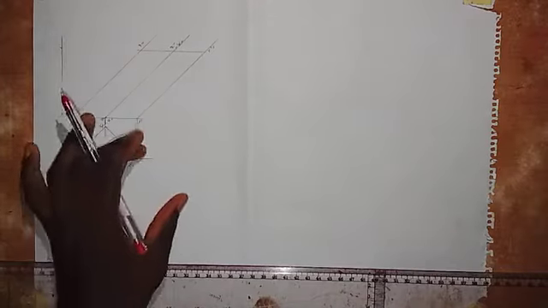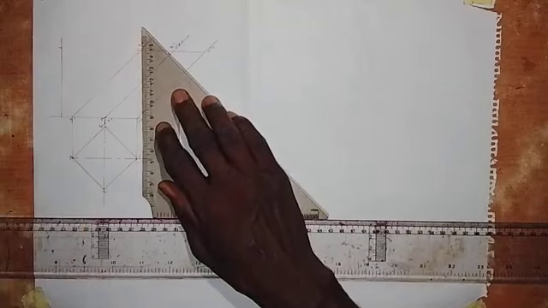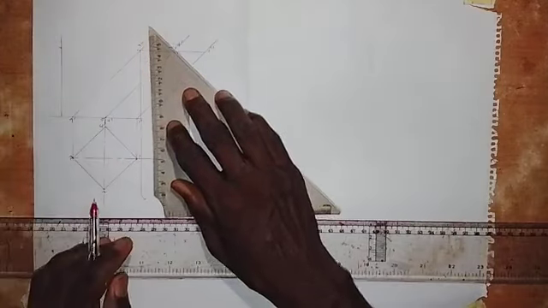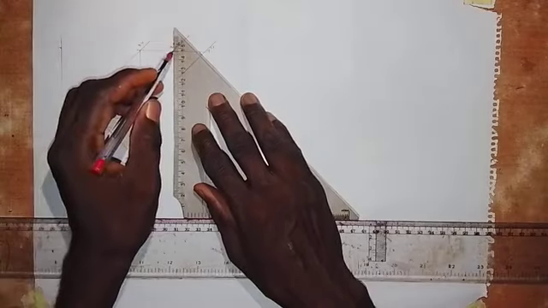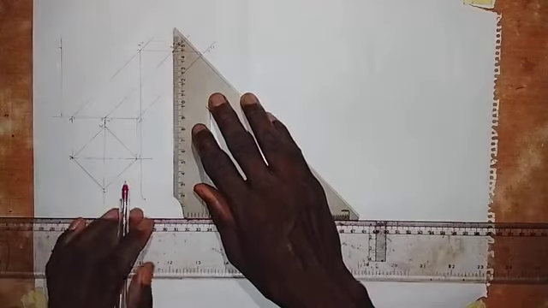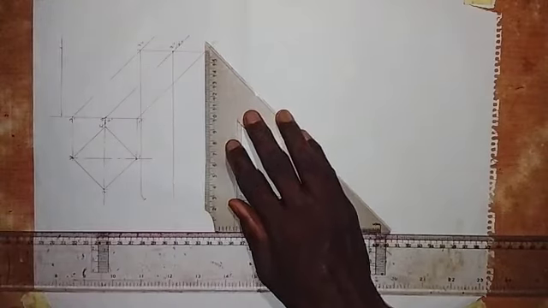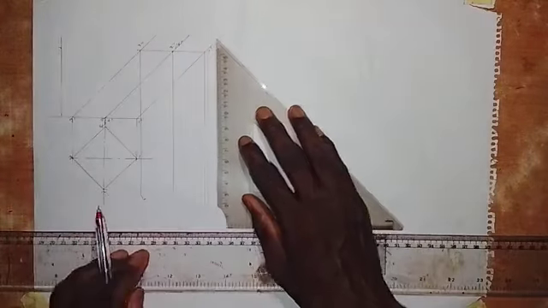So what we have to do to draw the square up here in the plan down here is this. You come to this point 3 here. Then you draw a vertical line from this point down. Then we come to this point 2, 4, so draw a vertical line down here. Then we come to point 1 prime here, so we draw a vertical line down.